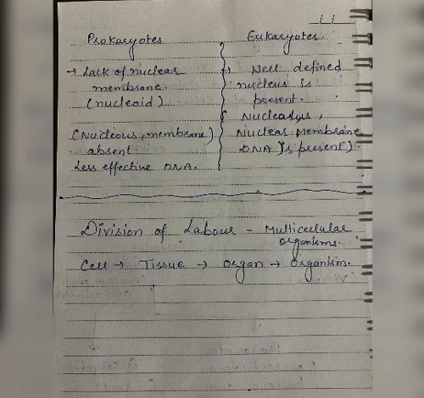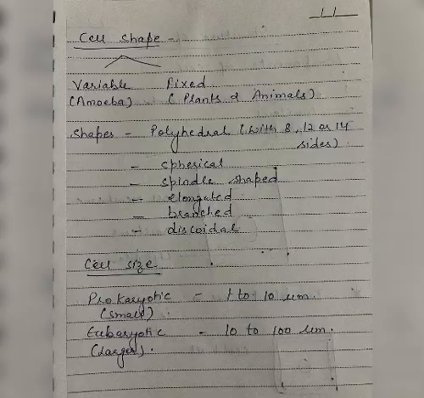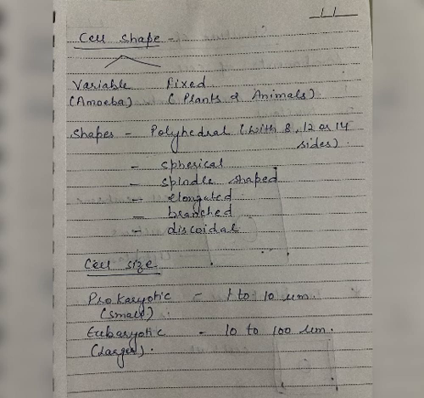Next, let's move to cell shape and cell size. The shape of the cell is determined by the function of the cell. There are variable and fixed shapes of cells. In unicellular organisms, the shape of the cell is mostly variable, and in multicellular organisms, the shape of the cell is fixed. For example, variable in amoeba and fixed in plants, animals and human beings. Shapes are of different types, like polyhedral, spherical, spindle, elongated, branched, discoidal, circular.